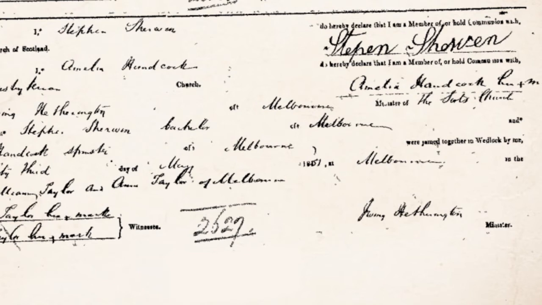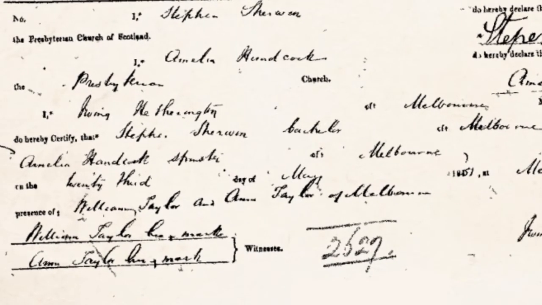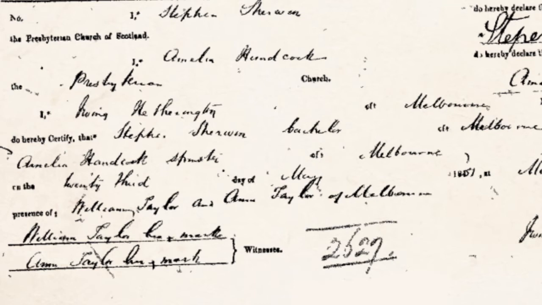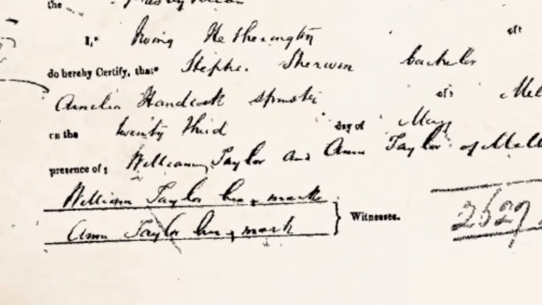Here is the certificate which shows the bride as one Amelia Hancock, and that the couple were married in the Presbyterian Church of England on the 23rd of May 1851, 2 years before civil registration was introduced. The record holds the bare minimum of information. The bride was a spinster and the groom was a bachelor, and they were regular members of the church's congregation. William and Anne Taylor were the witnesses.